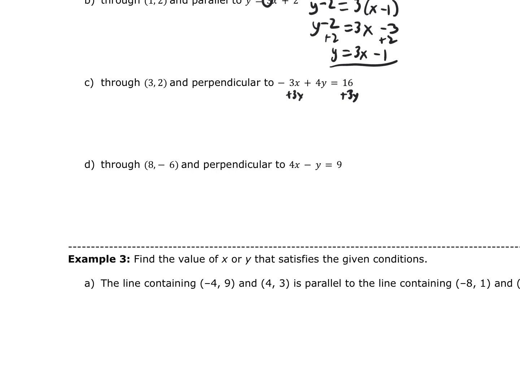That gives me, not yy, that would be bad. 4y equals 3x plus 16. And then we divide both sides by 4. Y equals 3/4 x, and 16 divided by 4 is 4. So that gives us our original slope of 3/4.